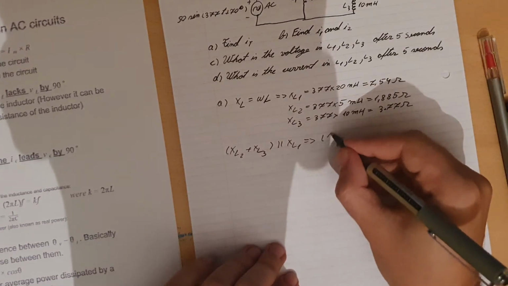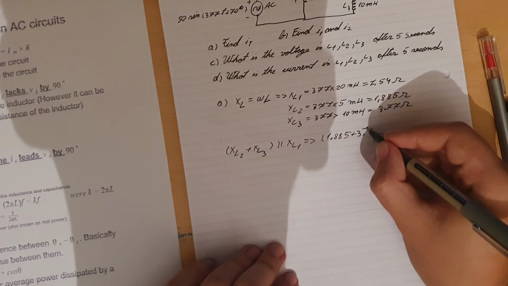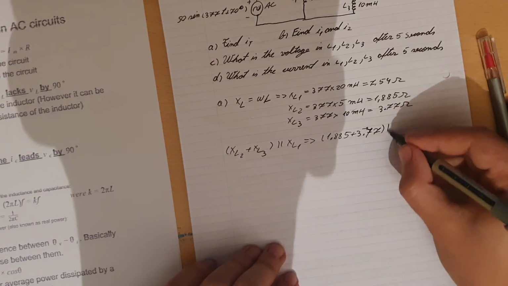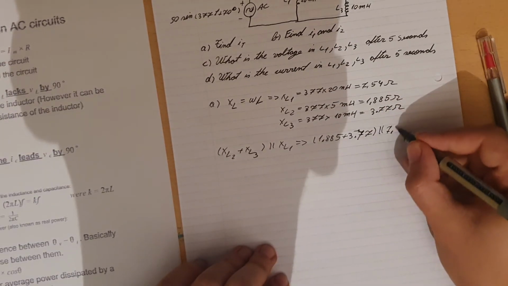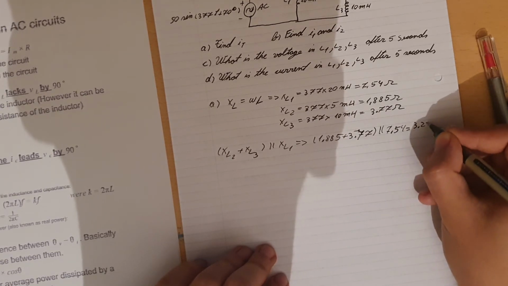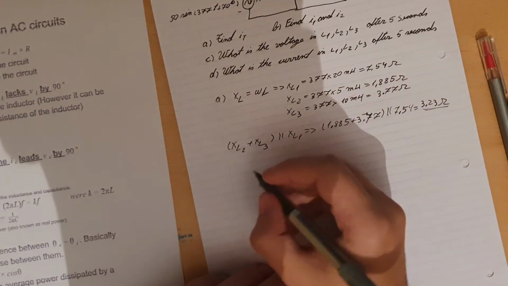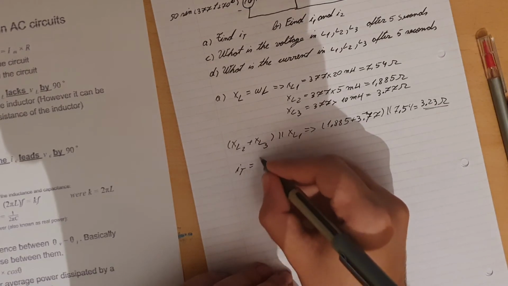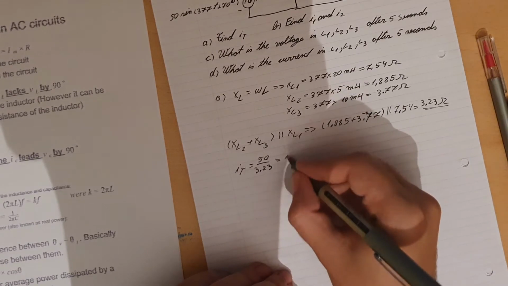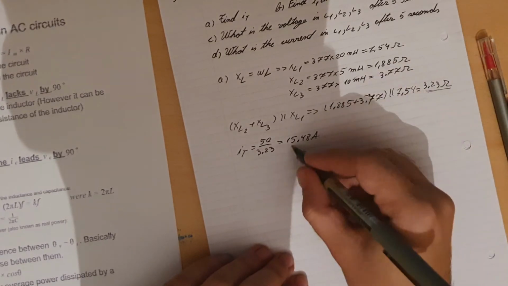Therefore 1.885 plus 3.77, yeah, it's 3.77, in parallel with 7.54, and that will be equal to 3.23 ohms. So that is the total resistance, 3.23 ohms. Now we can easily find the total current by doing the peak voltage 50 divided by the total resistance 3.23, and that will give us 15.48 amps. So that is the total amperage.